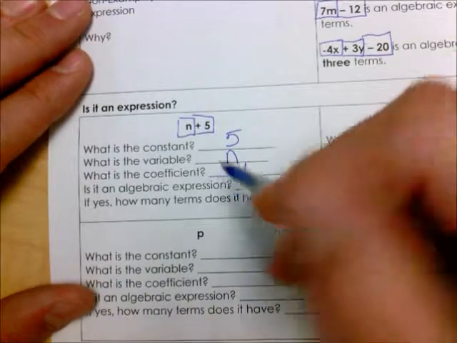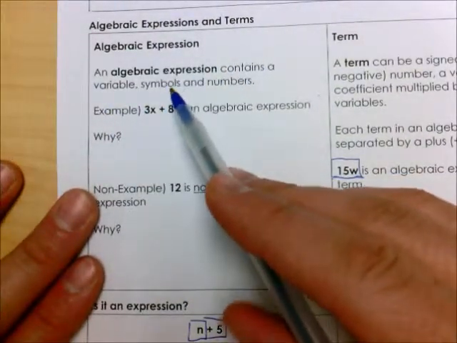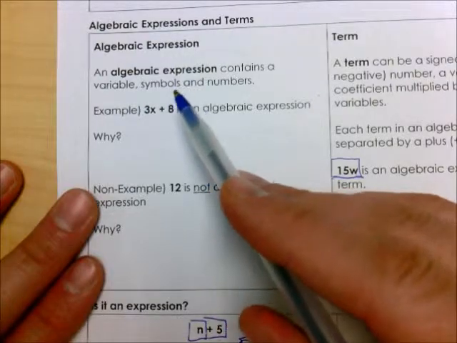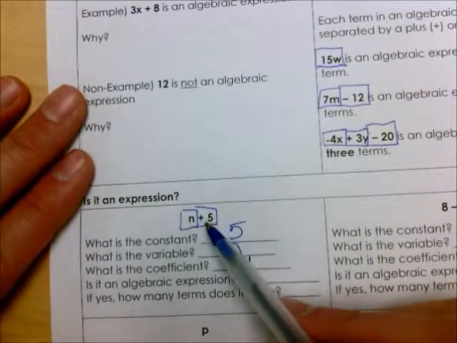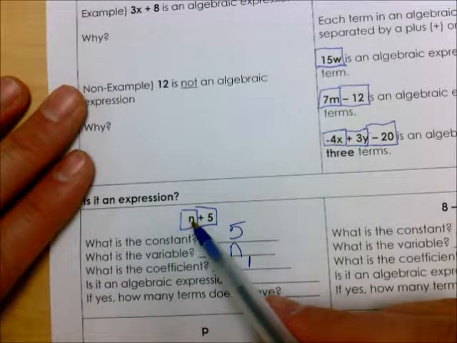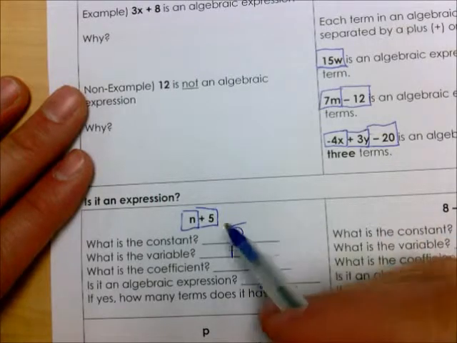What is an algebraic expression? Well, real quick, an algebraic expression needs a variable, a symbol, meaning an operator like add, subtract, multiply, divide, and a number. And I see right here that it does have that. It has all 3 of those. So this is a yes. And how many terms? It has 1, 2.